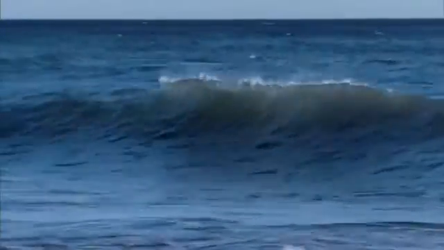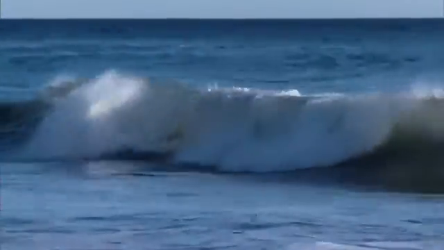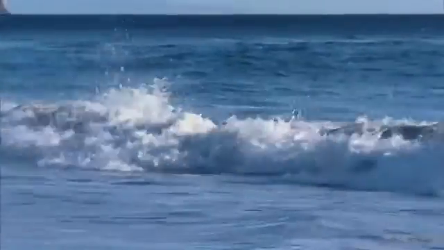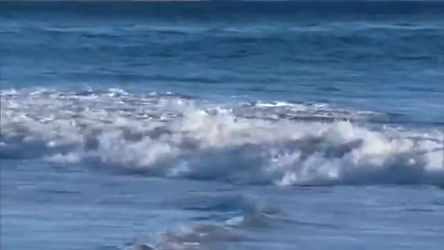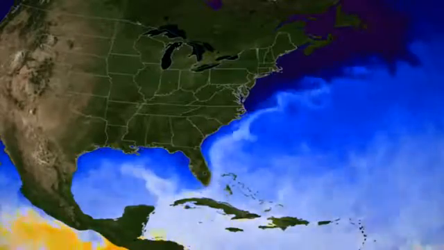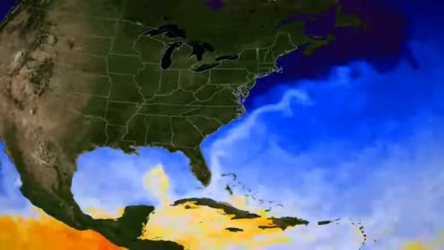About 1/3 of all human-generated carbon emissions has dissolved in the ocean. More than 80% of Earth's added heat is now stored in the ocean. In the future, as the planet gets warmer, the water's going to warm up, and warm water can hold less carbon than cold water.